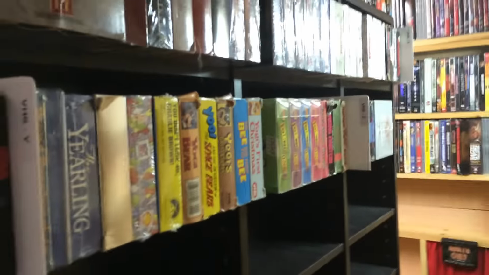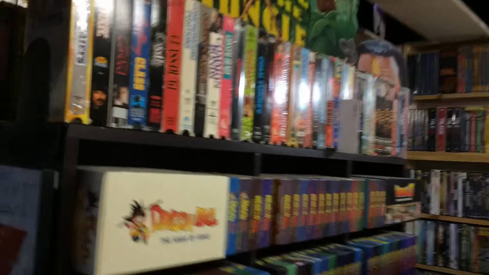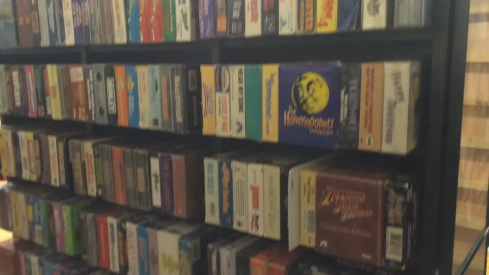And once this area is filled up with VHS, I haven't quite figured out what I'm going to do yet, but I got a little bit of time. So those are all my standard VHS in standard cases. I'll show you in a little bit my VHS in clamshells and other cases like that. All right, what should we take a look at next?